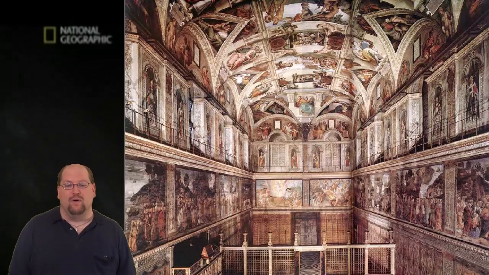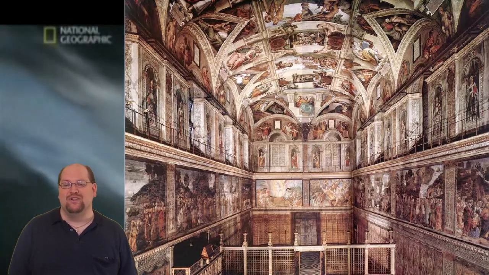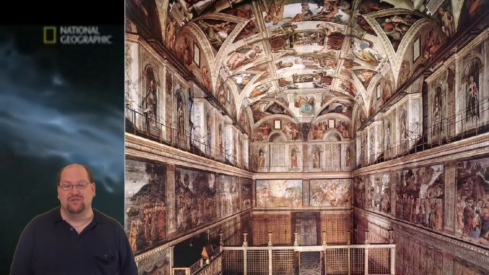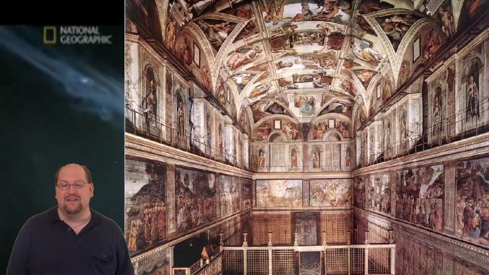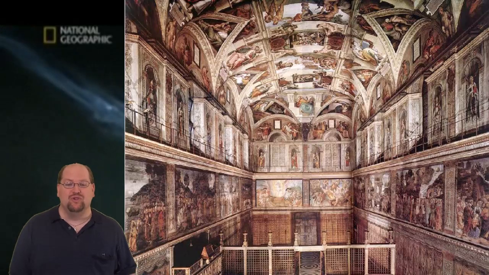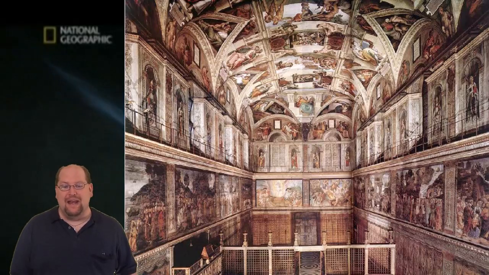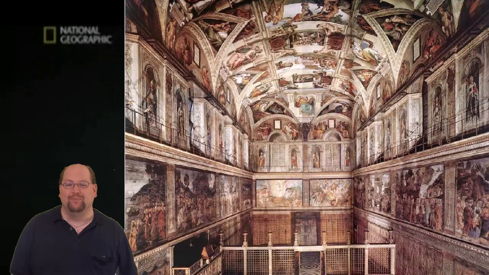In 1984, the chapel began a large restoration project that took 10 years to complete. The smoke from the candles that had been burning in there for the past many centuries was covering up the original grandness of the images. Now it looks good as new.